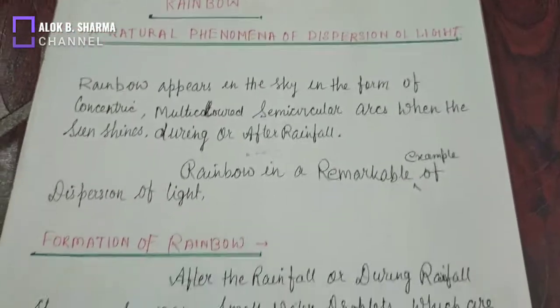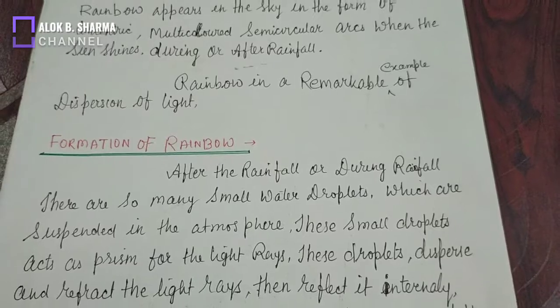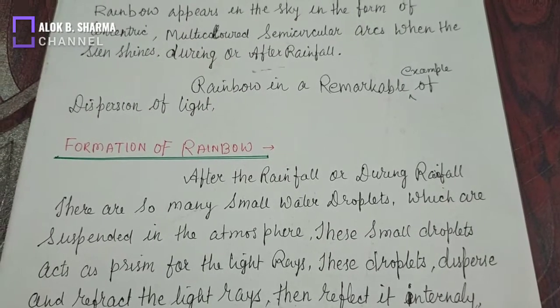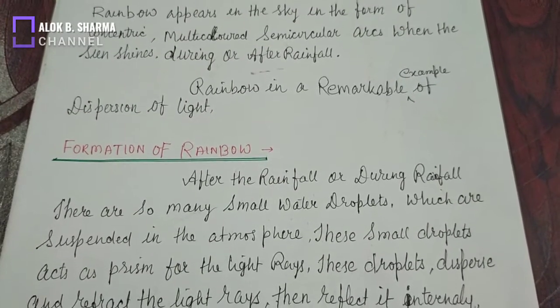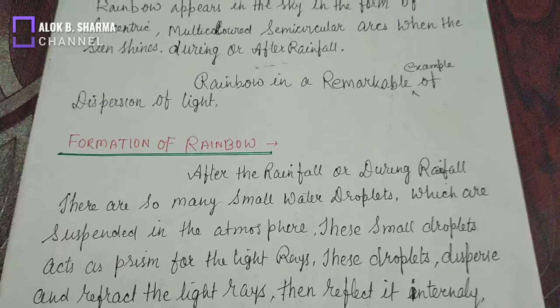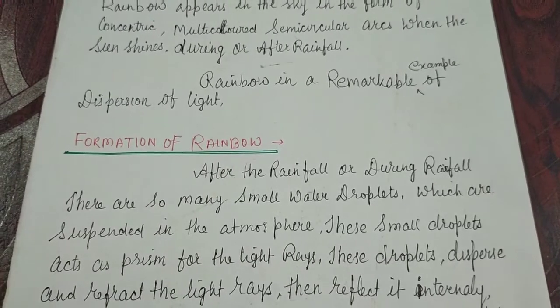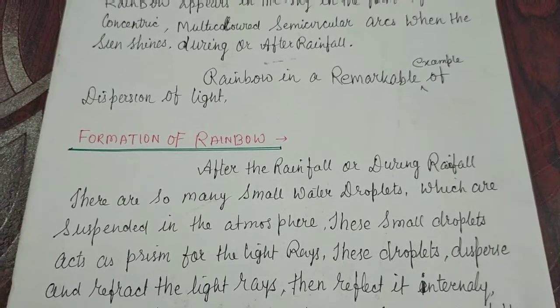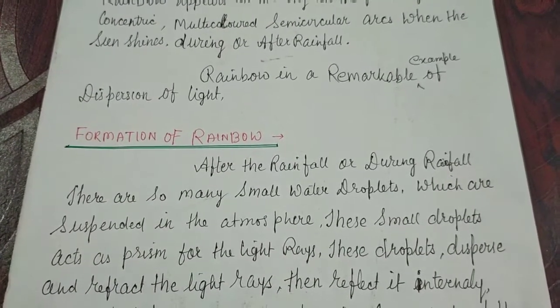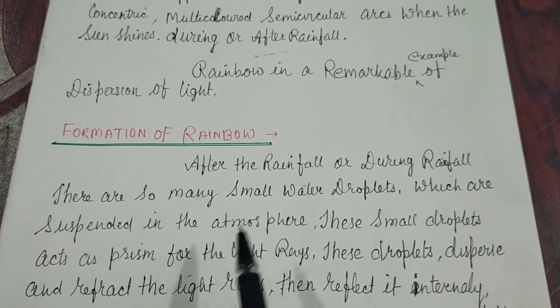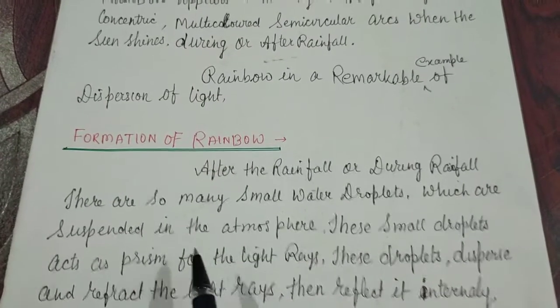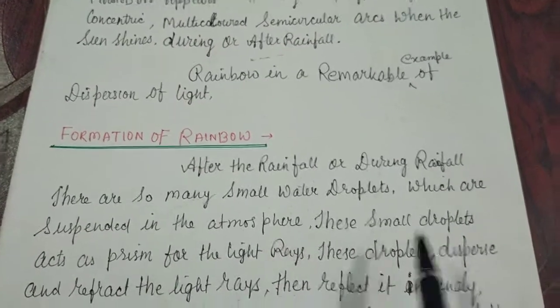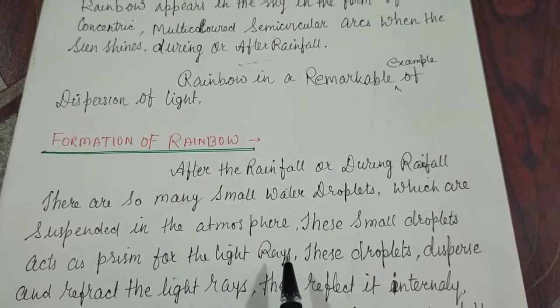What happens? Actually, there are a number of tiny droplets which are suspended in the air after rainfall, and when light falls on those tiny droplets, the droplets act like a prism and disperse the light which we see in the form of a rainbow.